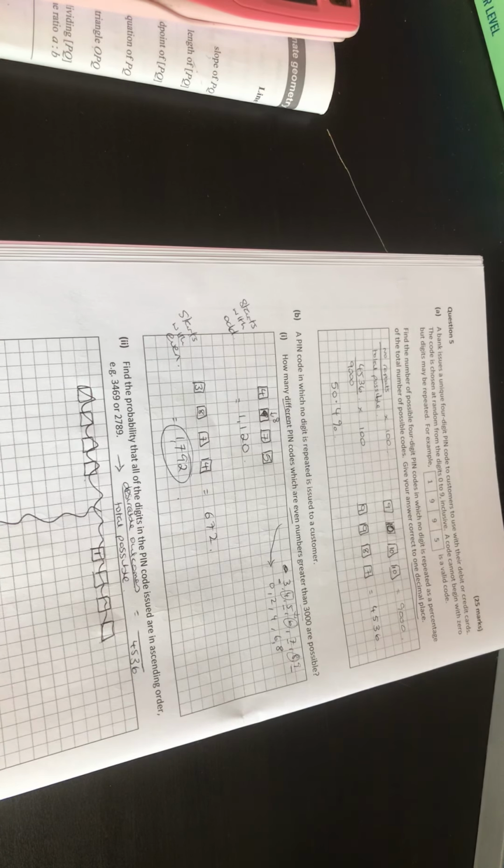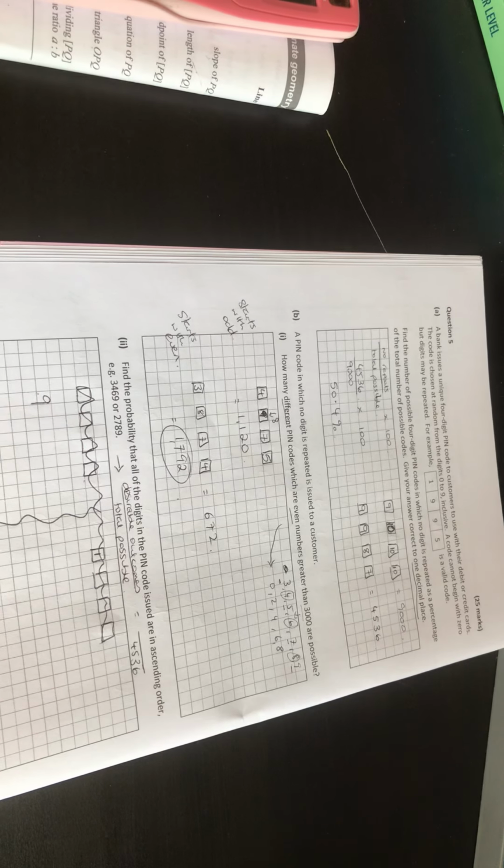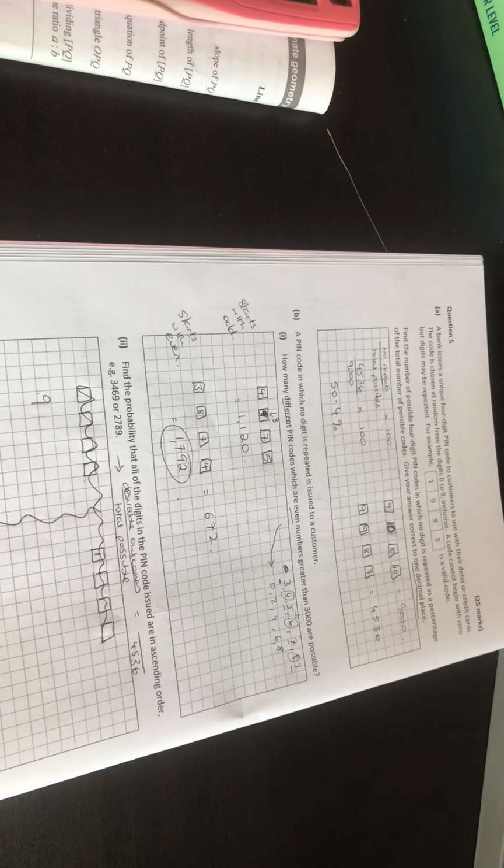It'll be too complicated. So what do I have? I have 9 outcomes, because I can't have 0, let's say, as my first one. And I want to choose 4. So will this work for me?